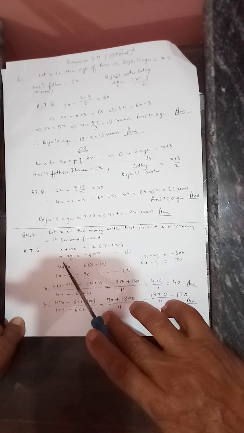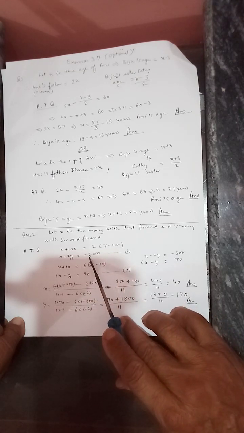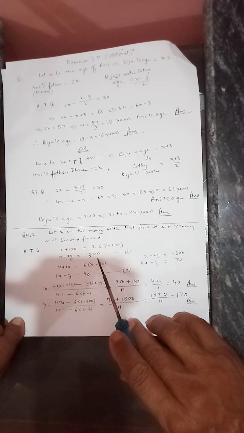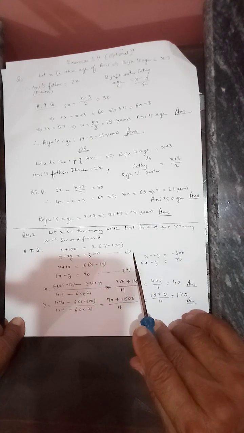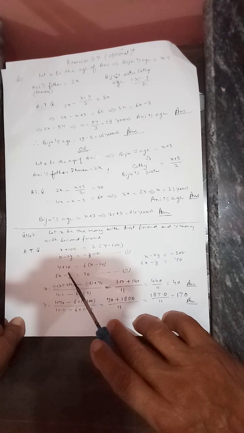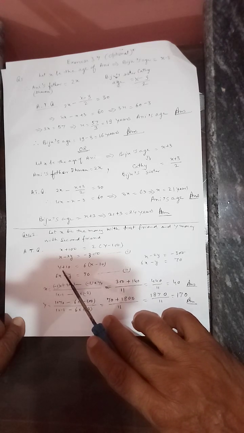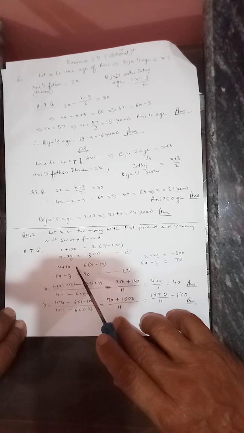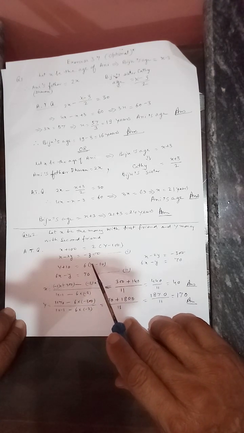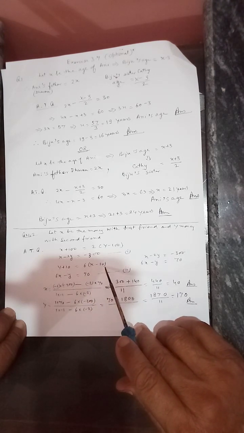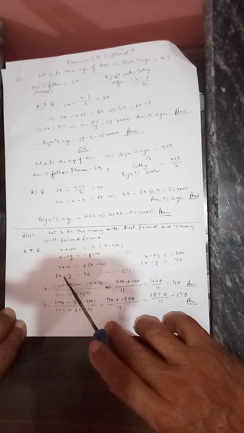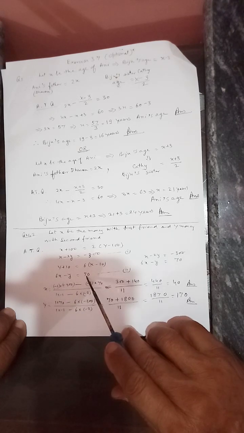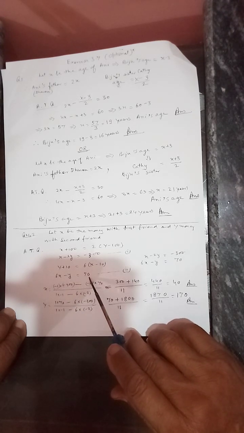So solve it, you will get x minus 2y is equal to minus 300. This will be the first equation. In the second case, you see, y plus 10 will be equal to 6 times (x minus 10). So solve it, you will get 6x minus y will be equal to 70.